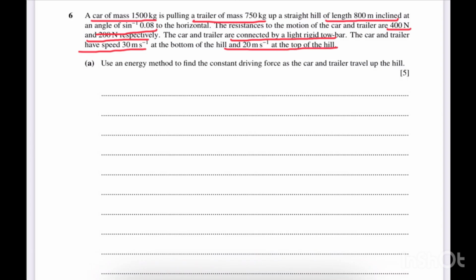So for part A, we have to use an energy method to find the constant driving force as the car and trailer travel up the hill.